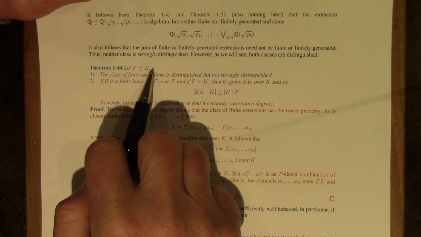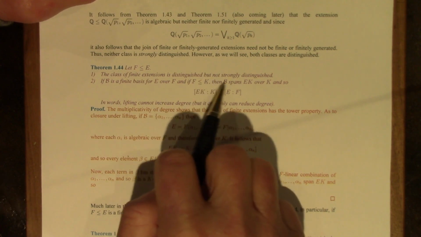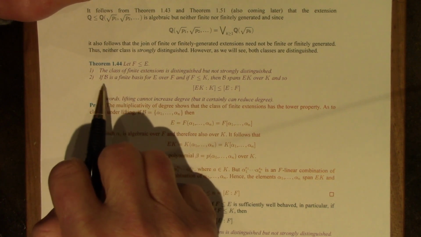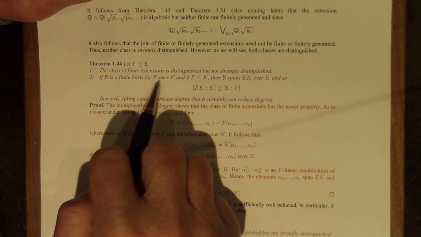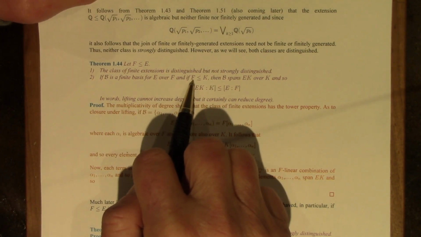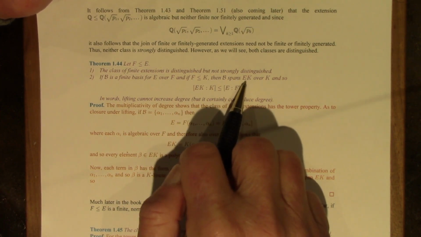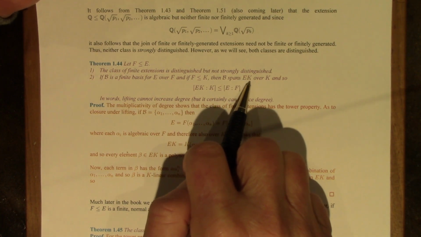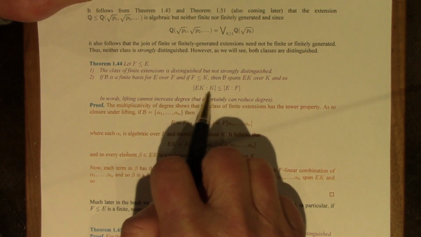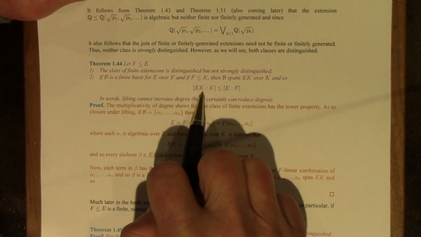Let E/F be an extension. The class of finite extensions is distinguished, but not strongly distinguished. Also, this is something we'll need later. If B is a finite basis for E over F, and if K is any extension of F whatsoever, then the basis for E over F will span the composite EK, not over F, but over K. And so this degree is less than or equal to this degree, because a basis here is a spanning set here.